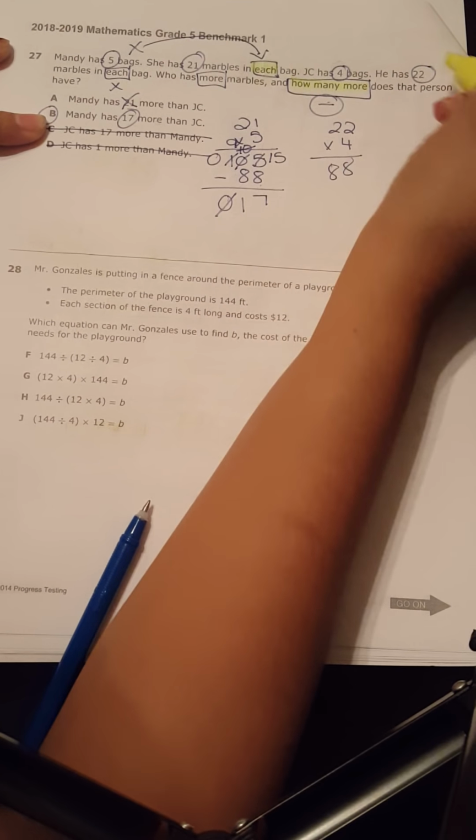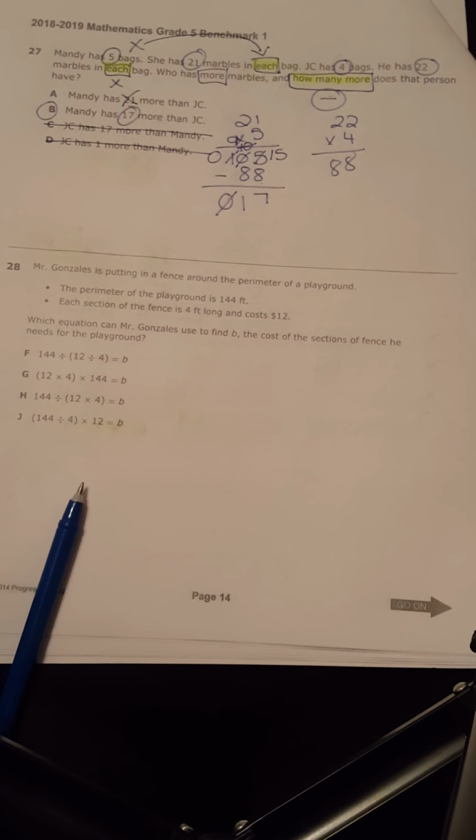A lot of important words here. We subtracted at the very end because we want to know how much more, and we multiplied twice because of the word each there. Moving on to the next one, number 28.